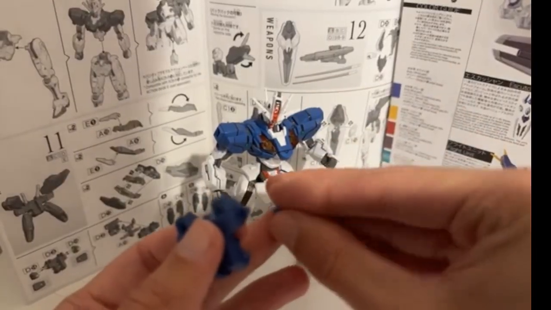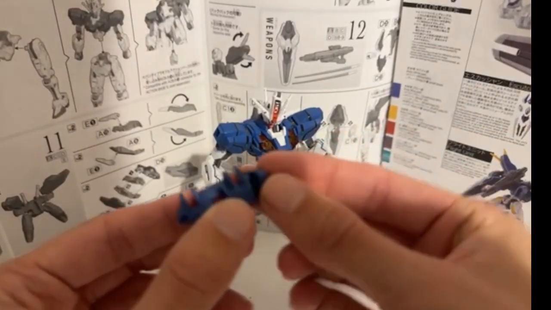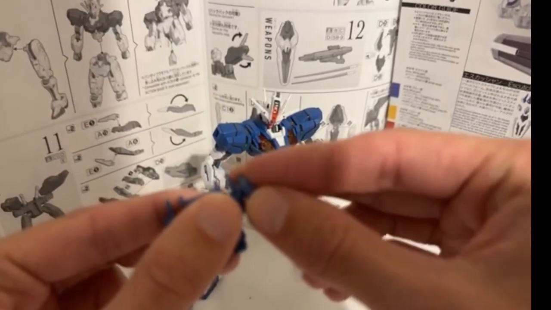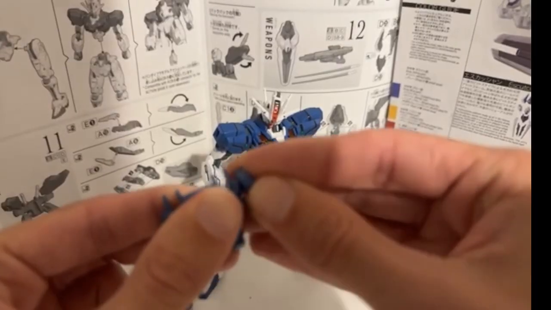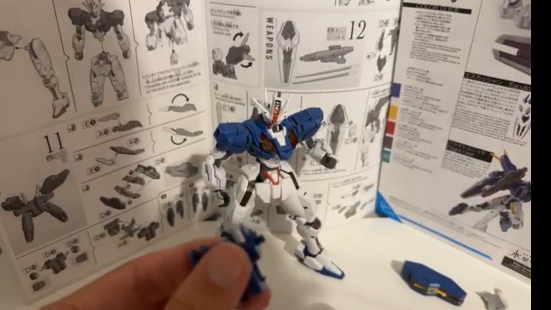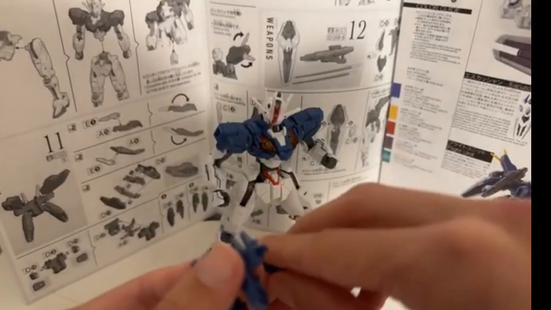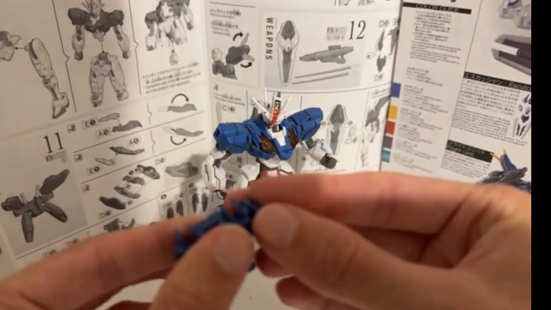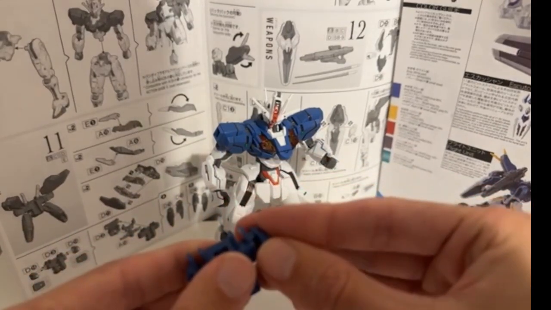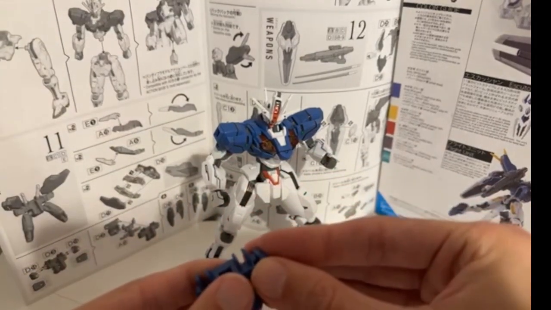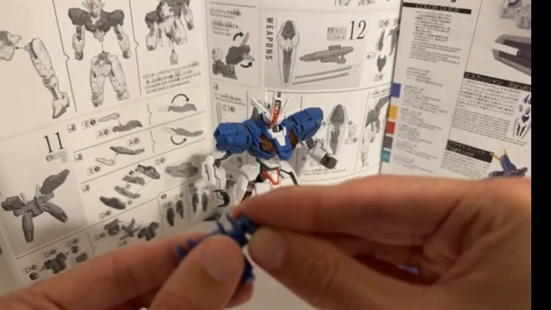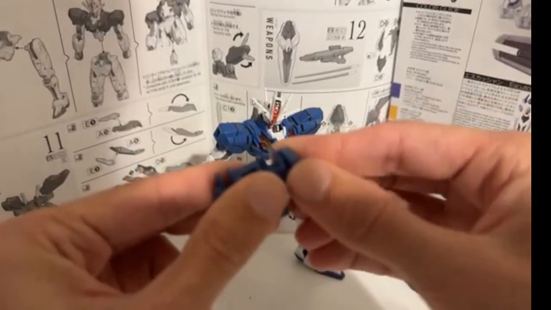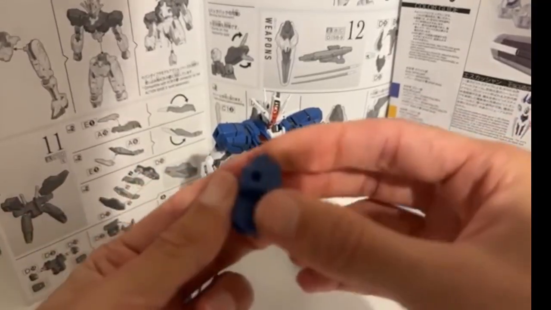Good. Sorry, I'm spending a lot of time here. Just making sure I have the right pieces. Yeah, I think this is correct. So I think it goes. Oh, maybe not, because that's not going how it's supposed to go. This maybe?